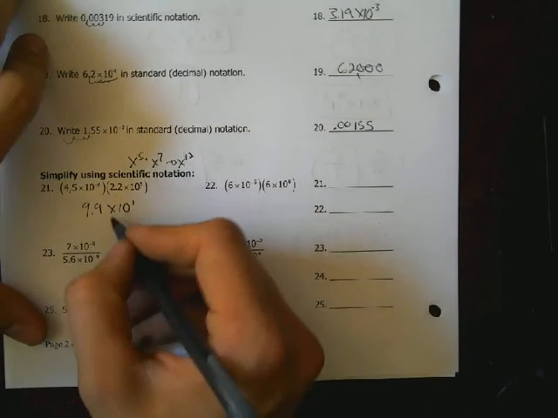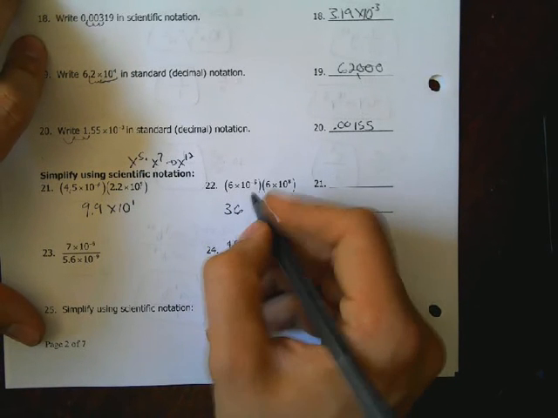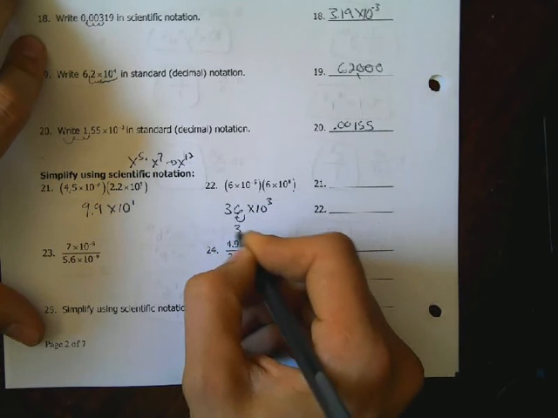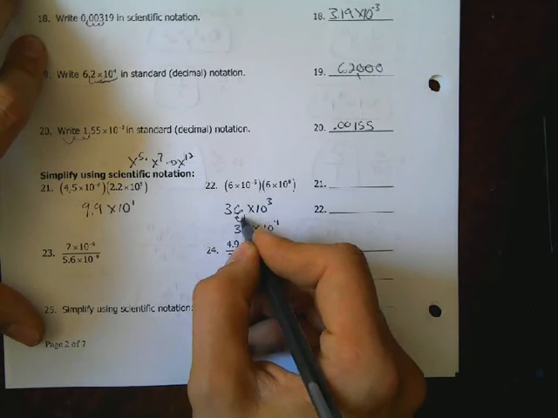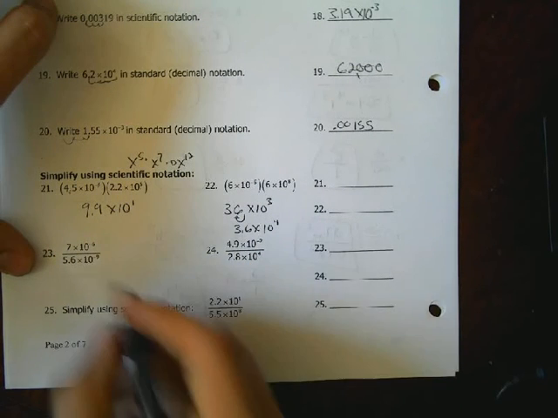So we have 9.9, 10 to the first. This one, 6 times 6 is 36. Negative 5 plus 8 is 3. And then we have to adjust 36 to make sure it stays in scientific notation. We made the 36 smaller, so in order to balance, we've got to make the exponential value of 10 larger.